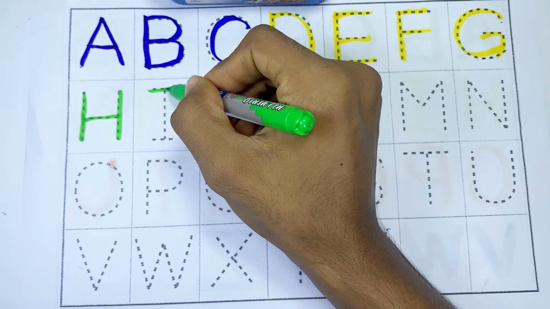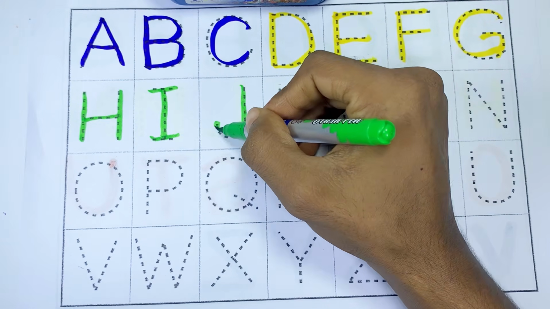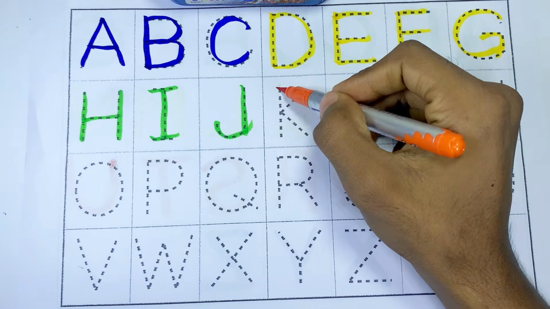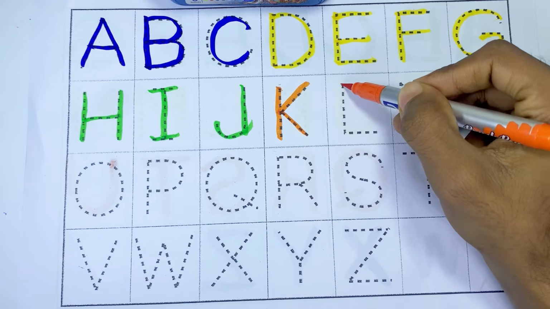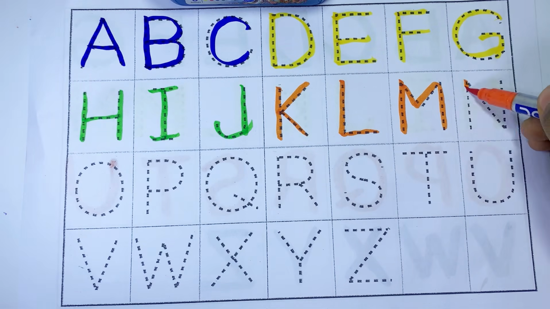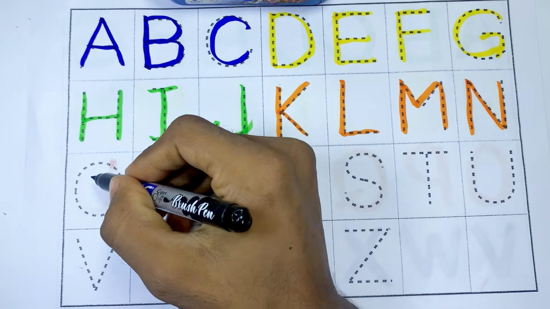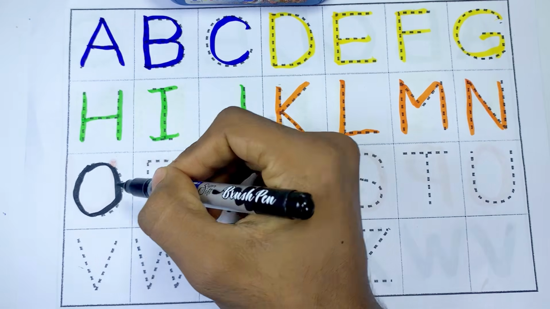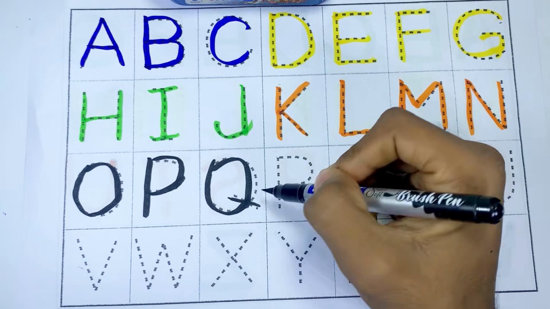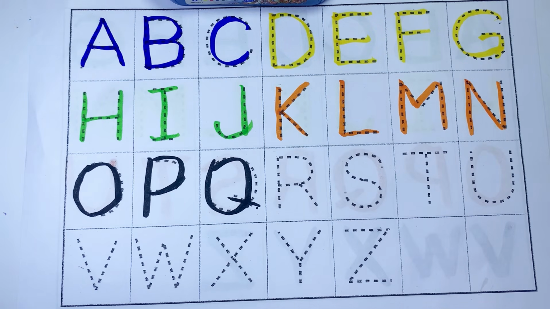H for helicopter. I for ice cream. J for joker. Now you draw K. K for king. L for lion. M for moon. N for nose. Now you draw O, the alphabet O. O for octopus. P for parrot. Q for queen. Now you draw R, the alphabet R.